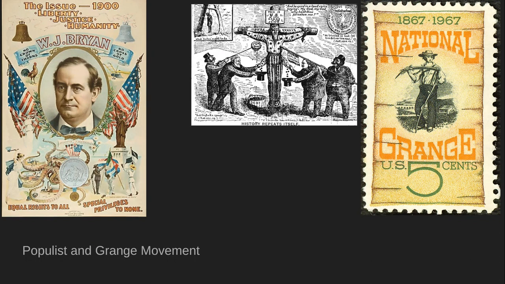And we'll not talk about this a lot because this is New York, right? If you were in Iowa and Wyoming, and you were in Oklahoma, and you were in Arkansas, you would learn a lot more about the populist and Grange movement. But it's one item on the New York State Regents.